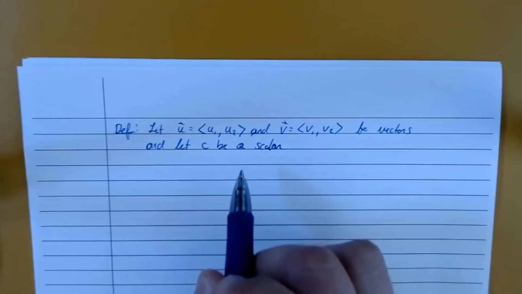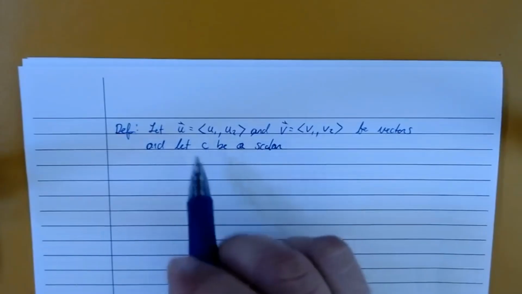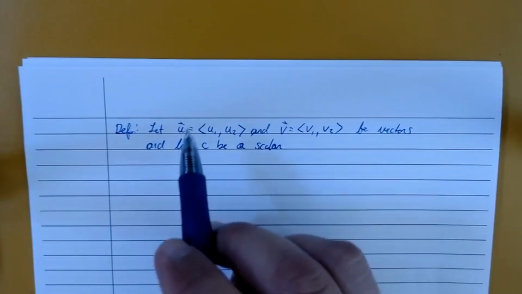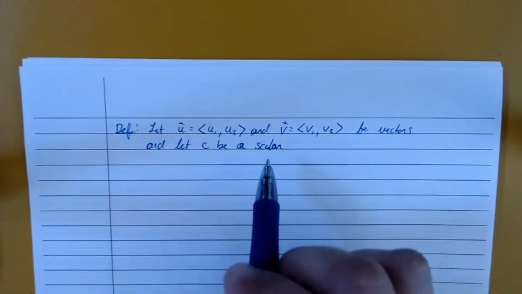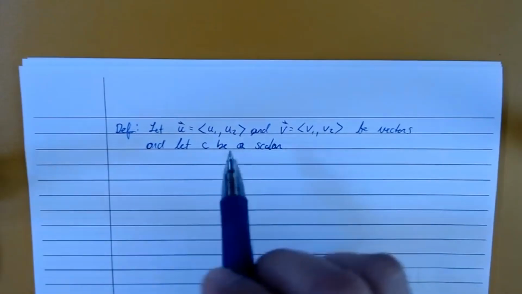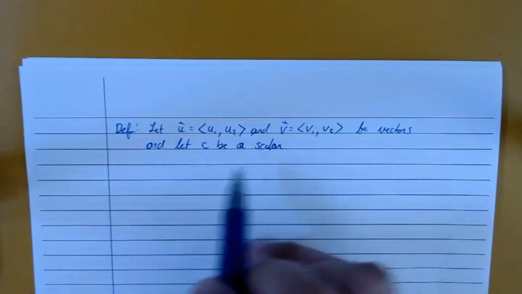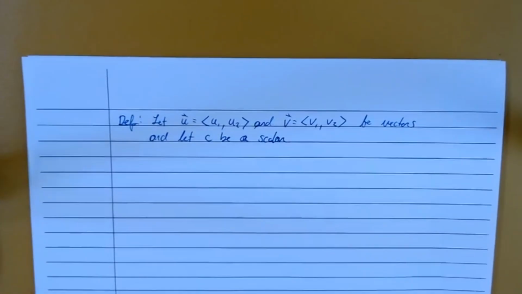Be a what now? A scalar. In other words, just a regular number. Whenever you're talking about vectors, if you need to talk about just a regular number, like the number 2, the number 5, that's in relation to a vector, it's called a scalar. You didn't think numbers were going to go away, did you? Numbers are still here. They're just being used in tandem with vectors.